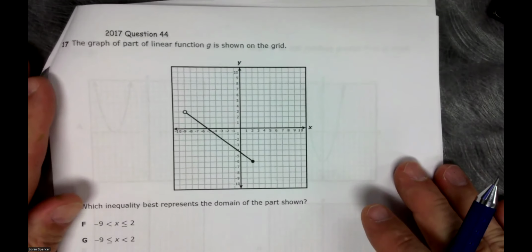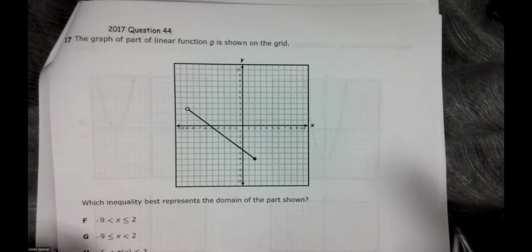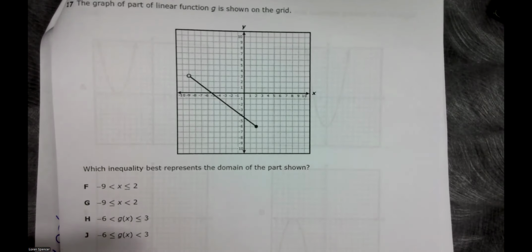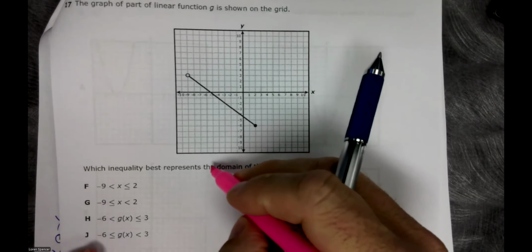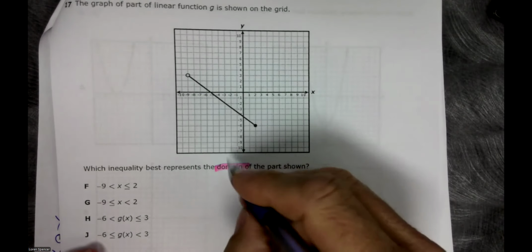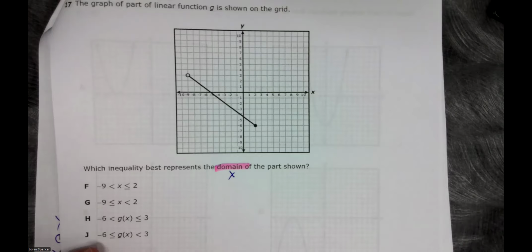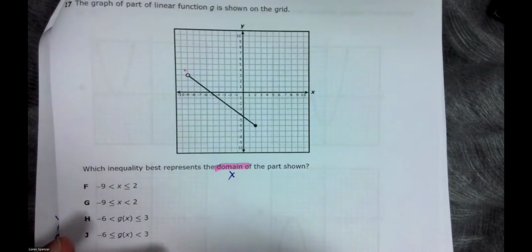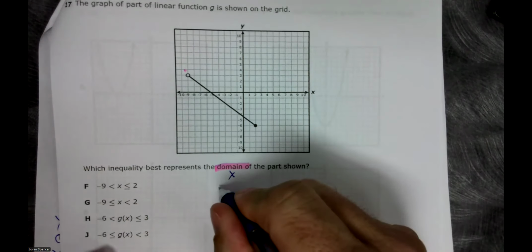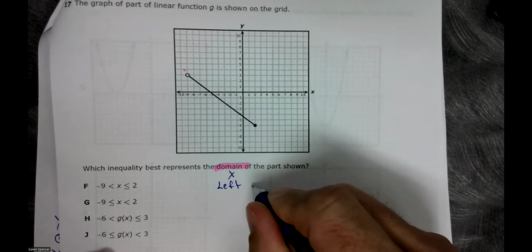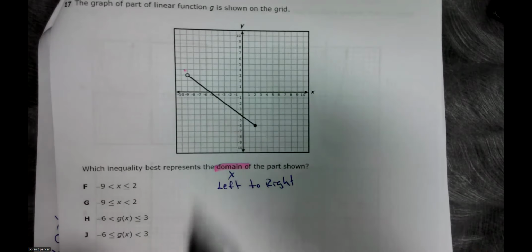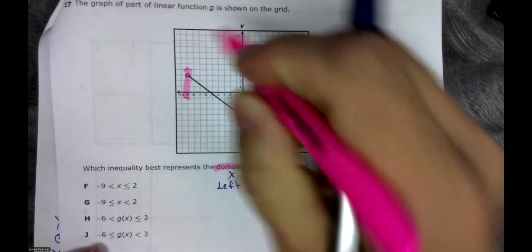It says, number 17, the graph of part of a linear function g is shown on the grid. Which inequality best represents the domain of this part of the graph? Well, domain is my x values. All right, so domain is my x values, so we have to draw to the x-axis. Domain is working because the x-axis is left to right, so we have to go left to right. So I'm going to draw to the x-axis and I get -9.